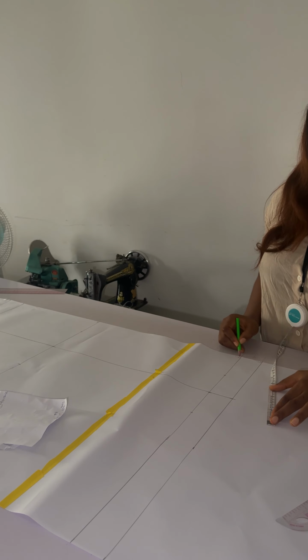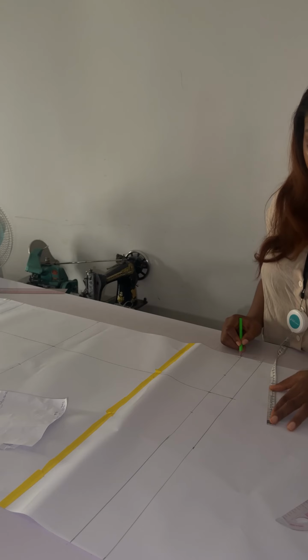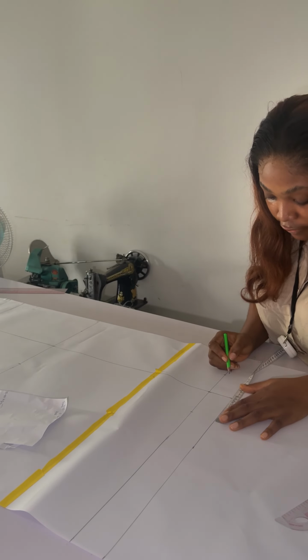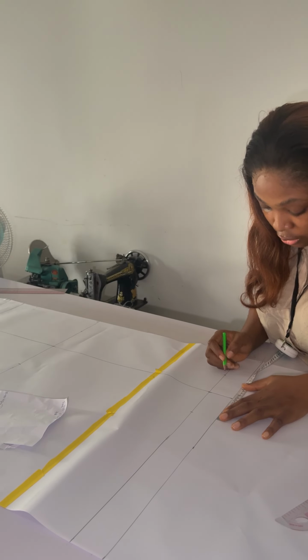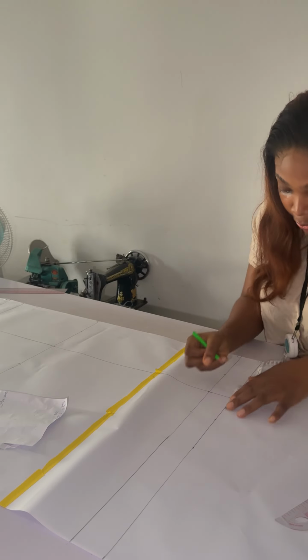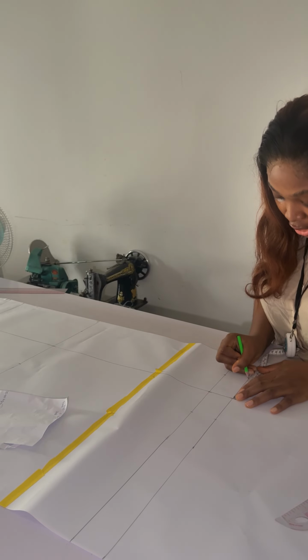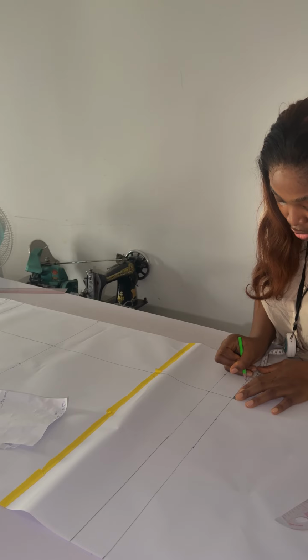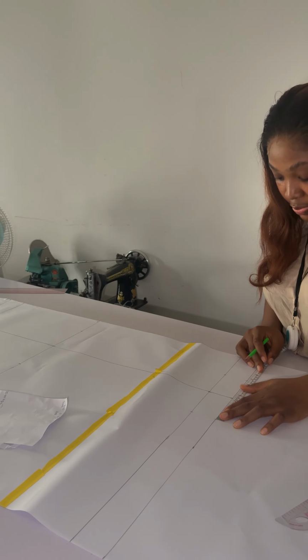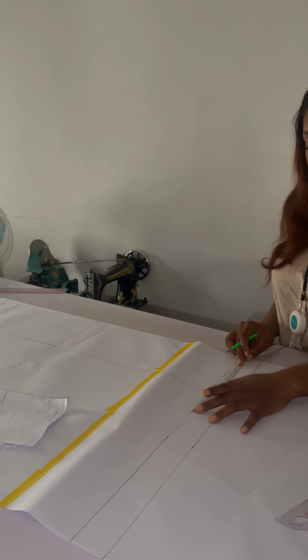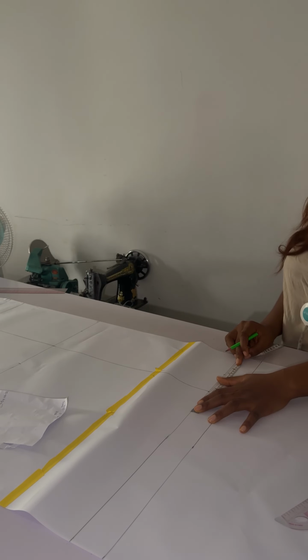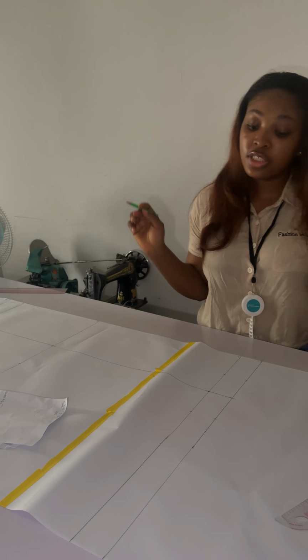So next is for the floor length. Whatever we have for the ankle line, we're going to input it on the floor length. So 3.2, get the midpoint, you mark it. You come get the midpoint again, you mark it. So 13 divided by 2 is 6.5. So exactly 6.5, come here exactly 6.5. So next is to connect.